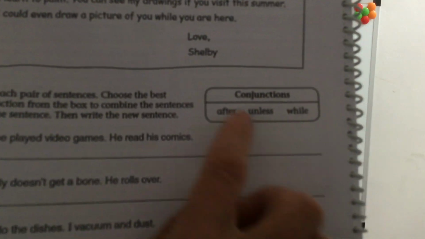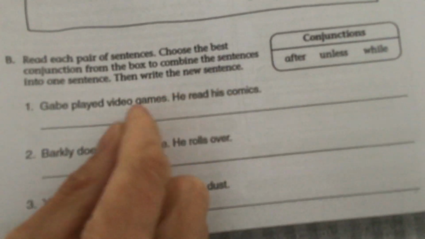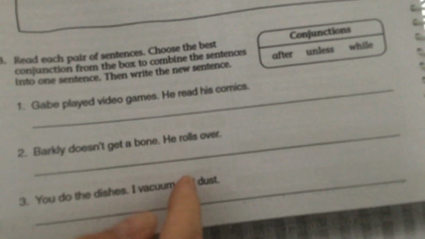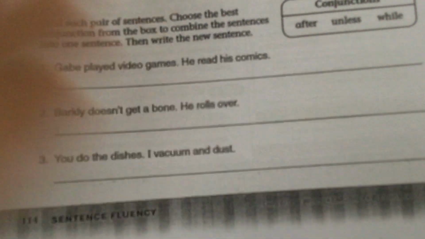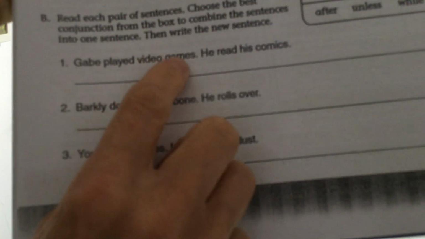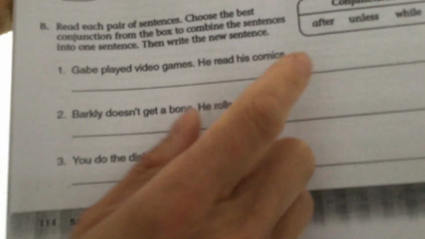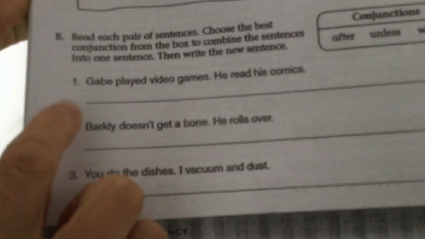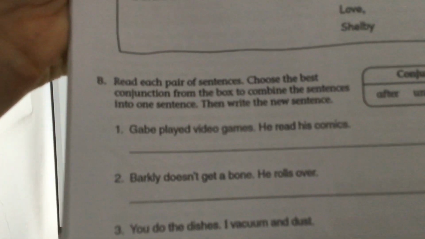So if we look down at these ones, you've got after, unless, and while. You've got three sentences that you must make out of the two clauses, the two sentences here. This becomes a clause when we put it into the sentence. They're both clauses then. We're going to learn more about clauses in a minute. So we've got Gabe played video games, full stop, he read his comics. So if we put in unless, Gabe played video games unless he read his comics. That does not make sense.